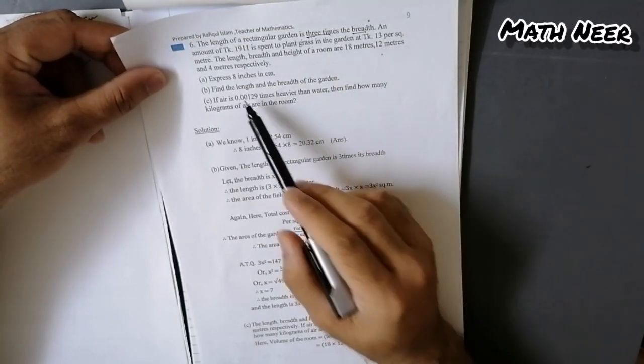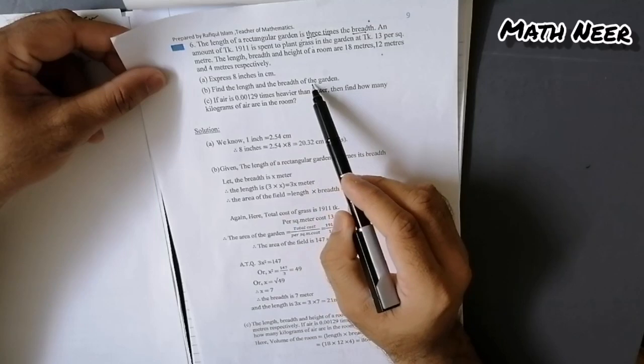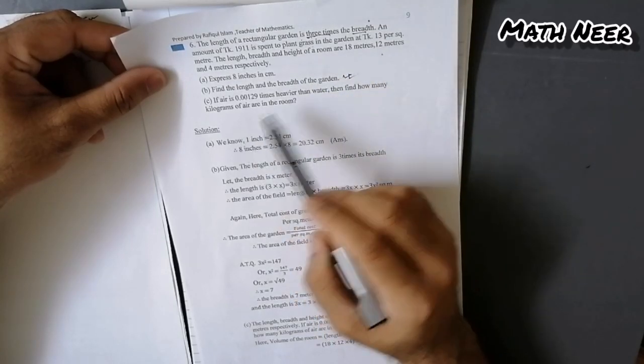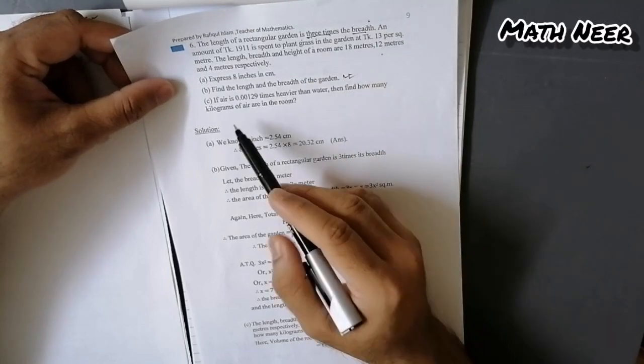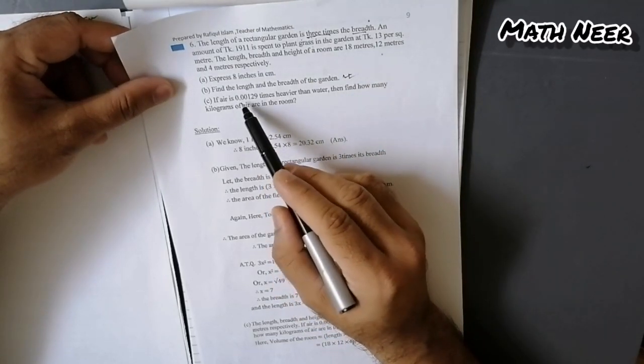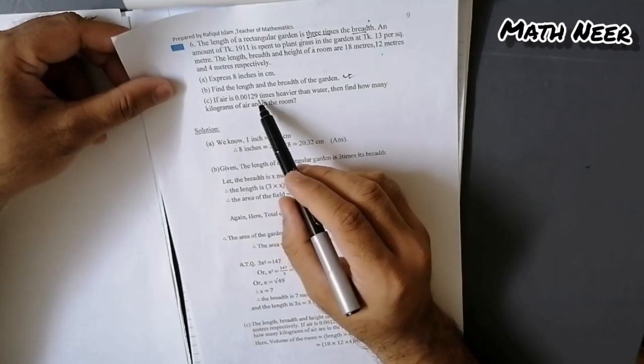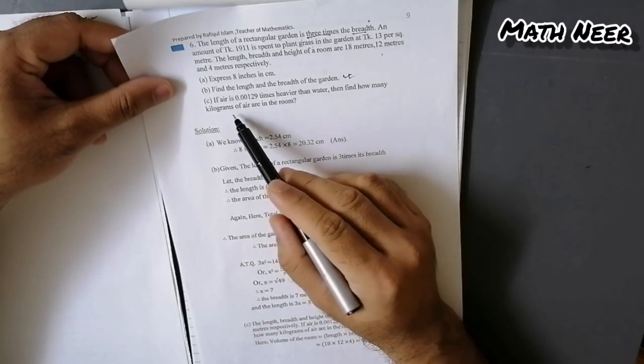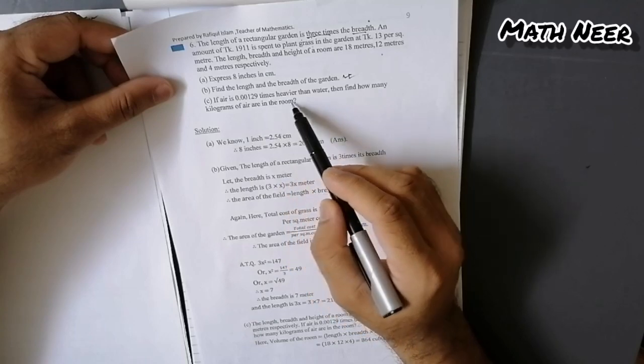Okay. And B, find the length and breadth of the garden, which is like previous math. And C, if air is 0.00129 times heavier than water, then find how many kilograms of air are in the room.